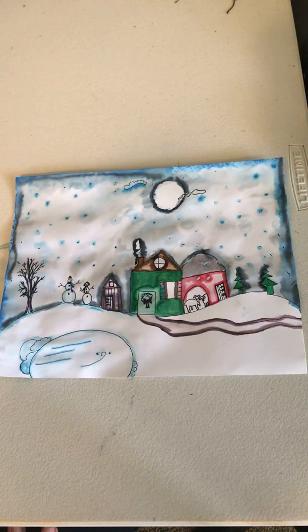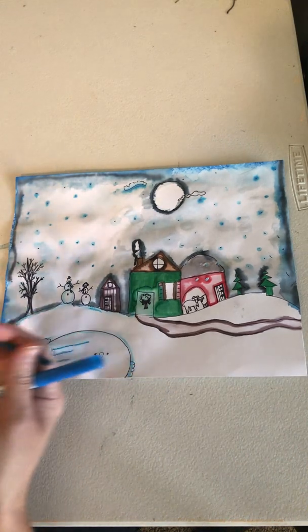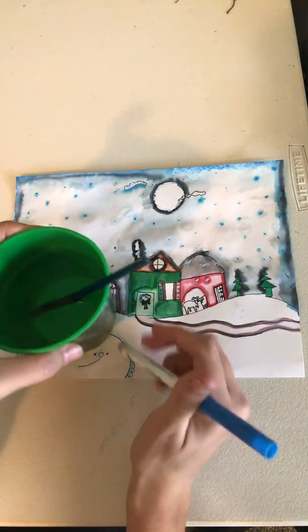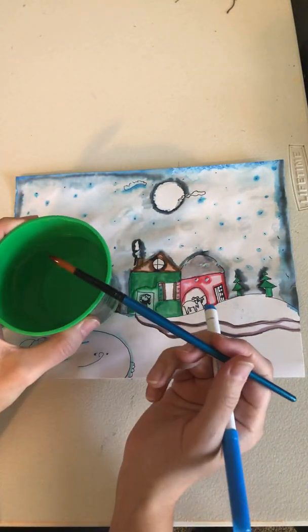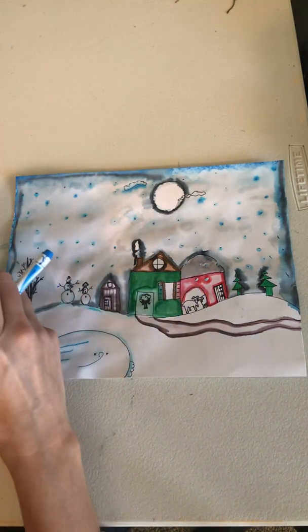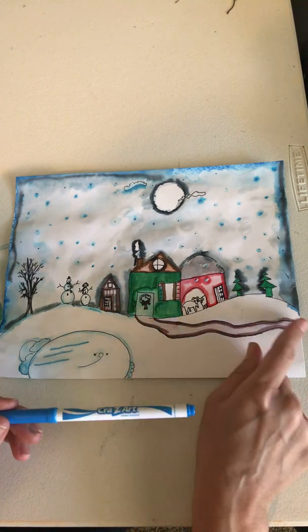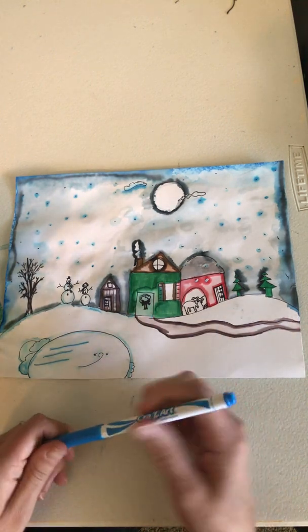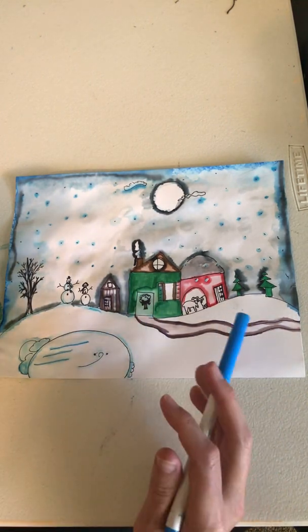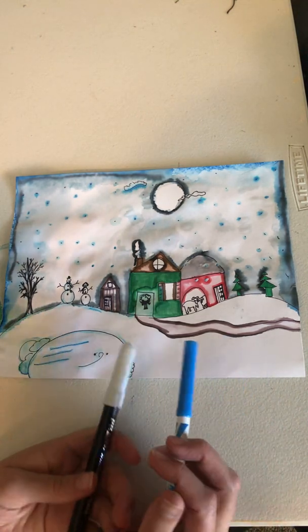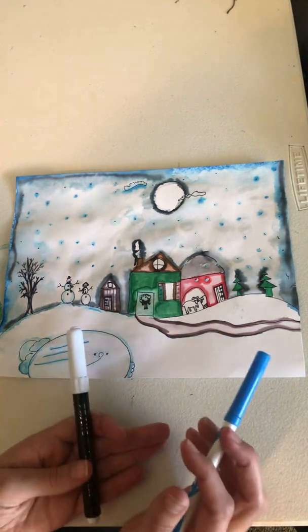What I'm going to show you is using a blue marker and water. So this is just plain water. There's nothing in my water. Plain water and a paintbrush. And then I'm going to use a magic marker. So I used Sharpie to draw my picture. We know that Sharpie, if it gets wet, it's going to stay exactly how we drew it.